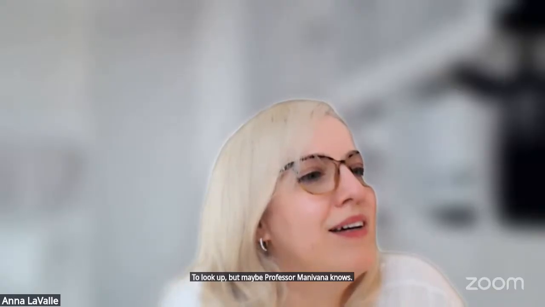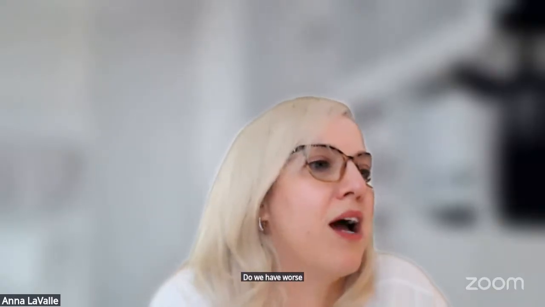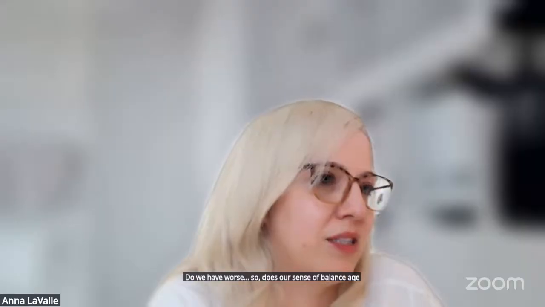Does our sense of balance age? That's the question, right? Yes. Literature shows that it is aging, but it depends upon how well we are practicing it. I know very aged people who have very good balance because they maintain it very well. Anything that is underused will decay. So it tends to decay.